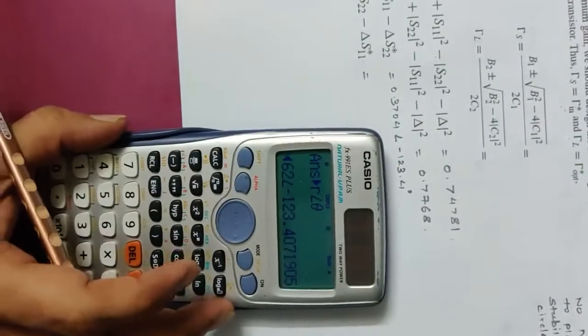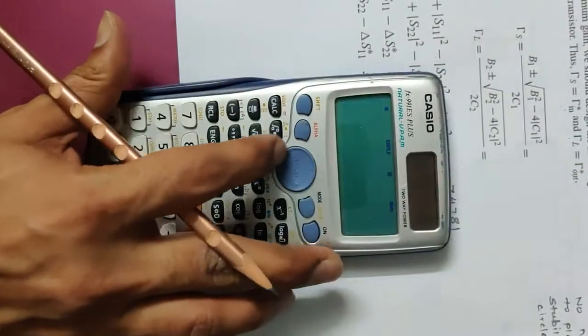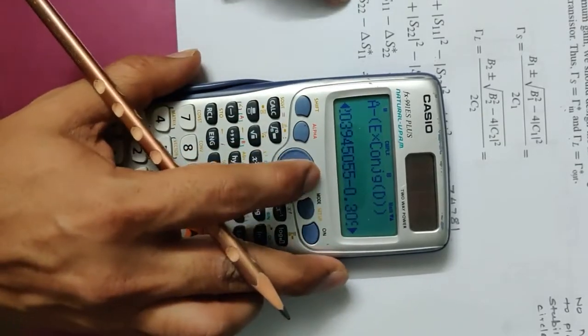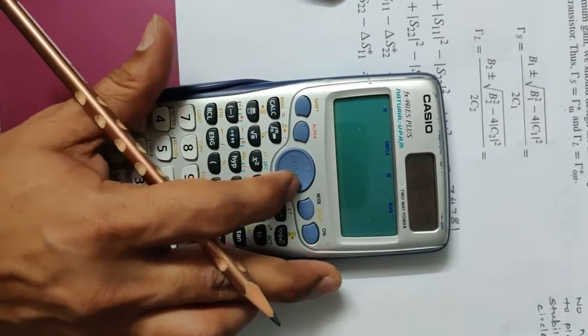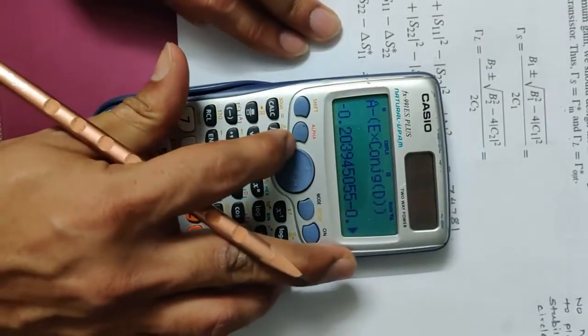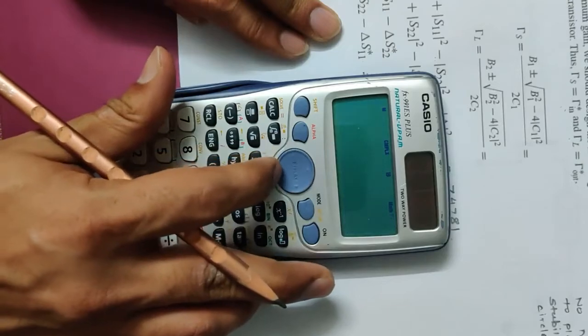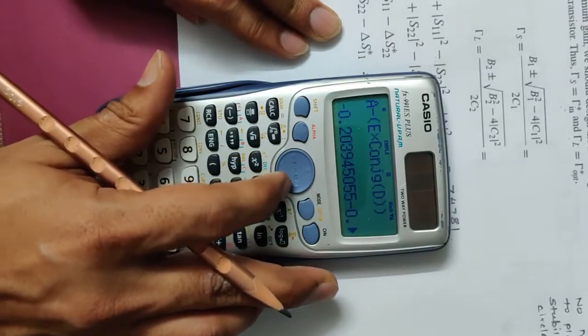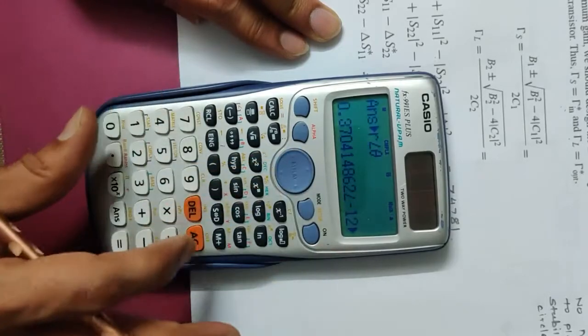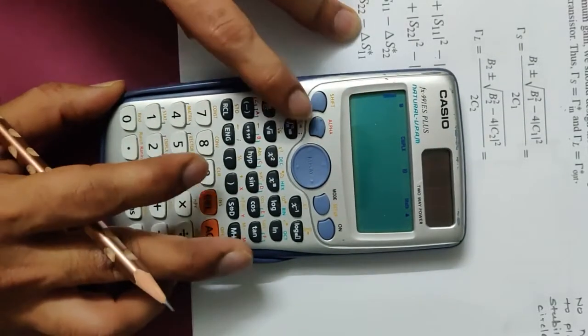Similarly, one can calculate C2. Here I have to change the formula. Oh, this has to be D, okay, rather I will type this thing.